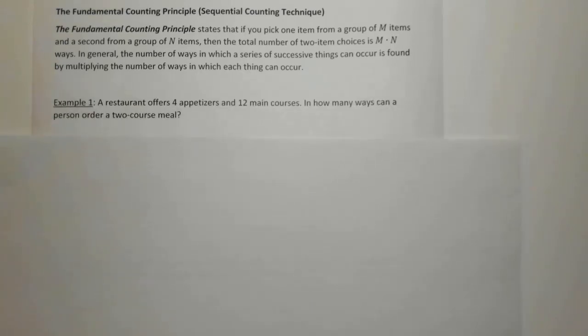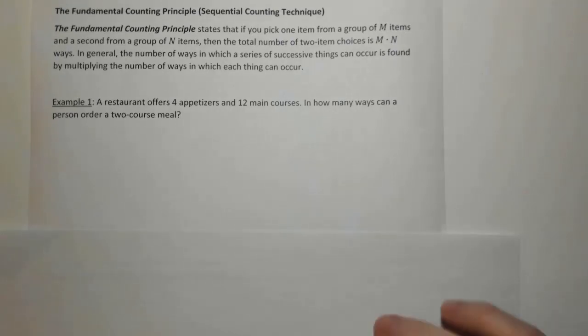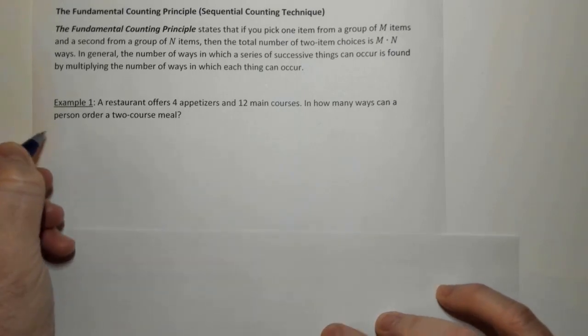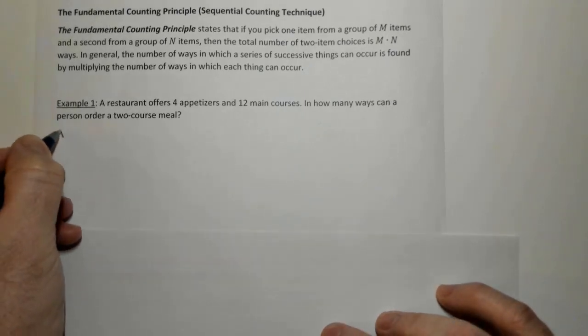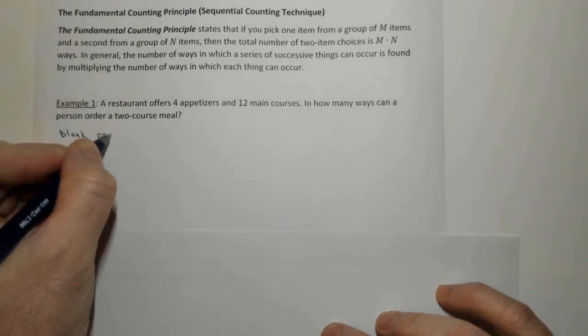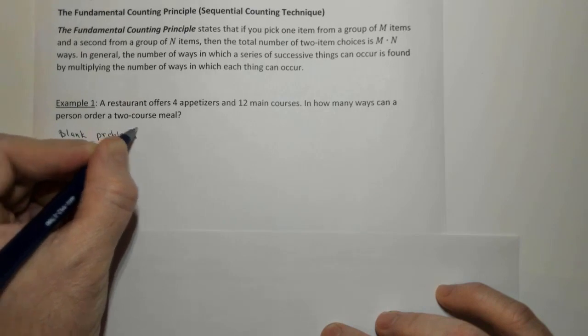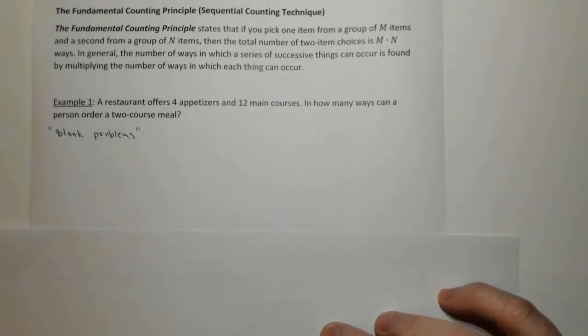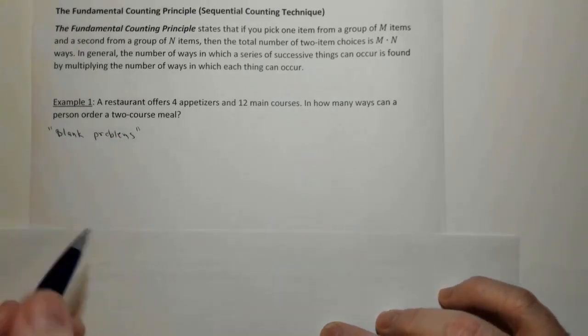So we've got two examples for this section. The first one's pretty straightforward, so we'll start with it. A restaurant offers 4 appetizers and 12 main courses. How many ways can a person order a 2-course meal? In this section, and when we talk about permutations, I'm going to be calling these types of problems blank problems. What I mean by that is I can solve these by using blanks.